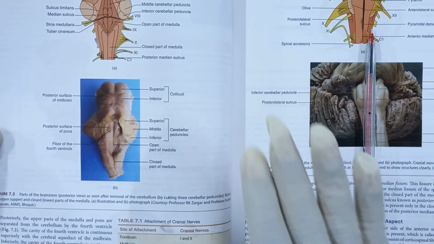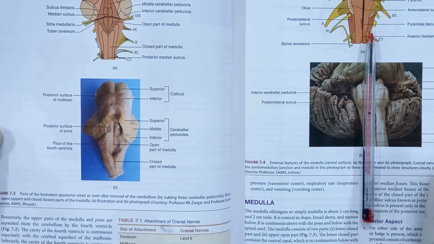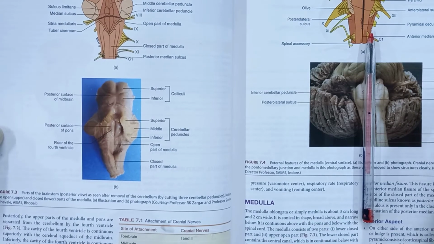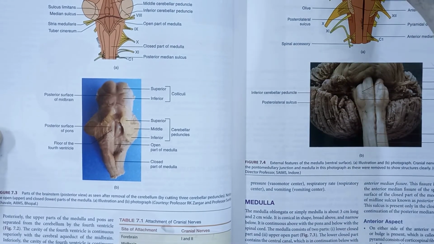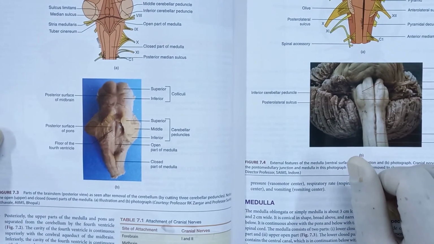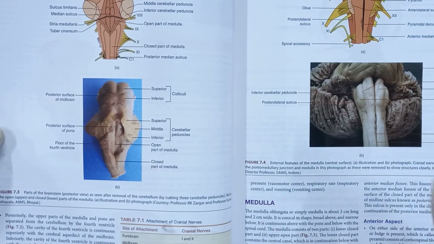Thank you very much for seeing the external features on the ventral and dorsal surface of the pons. Our next video will be the external surface of the midbrain, which is the uppermost part of the brain stem.